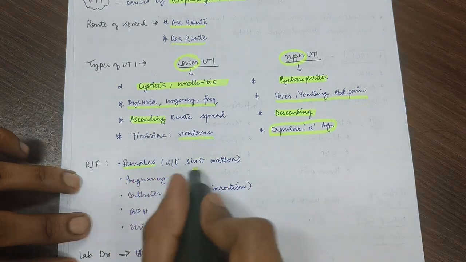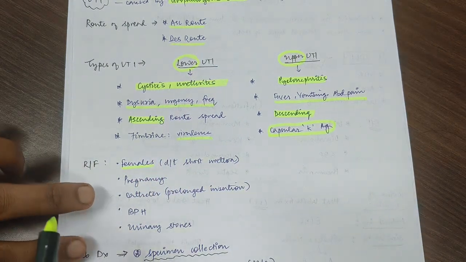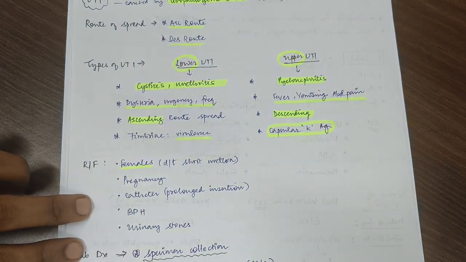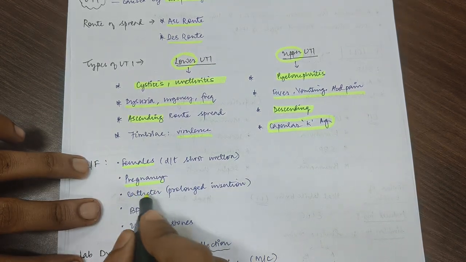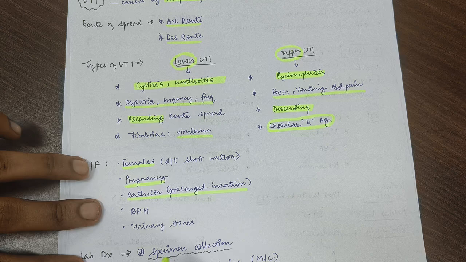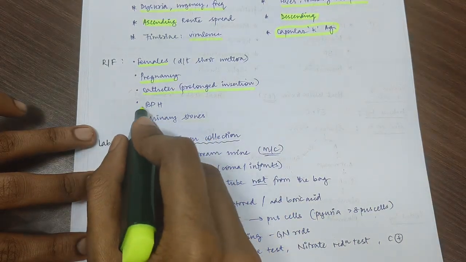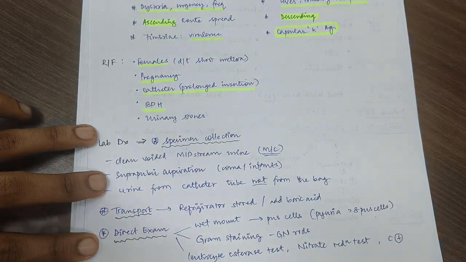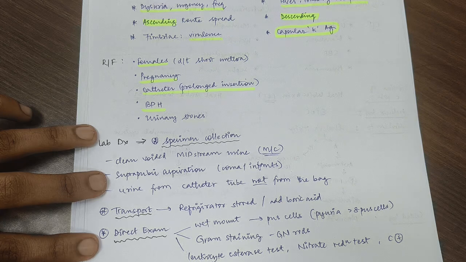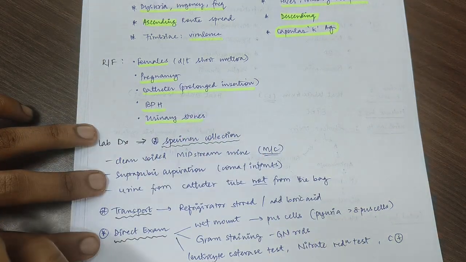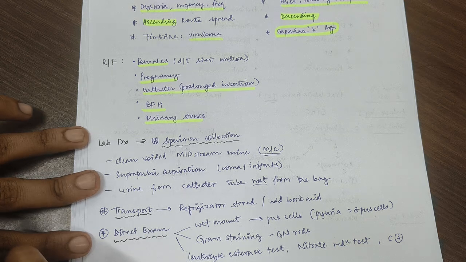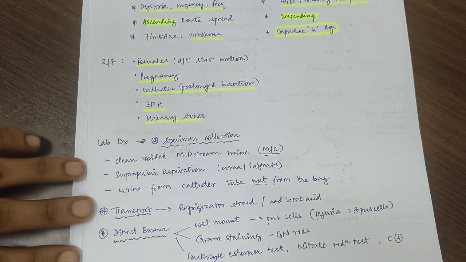What are the risk factors? Females. Why females? Because they have a short urethra and it will provide an early infection. Then pregnancy, prolonged use of catheter. Then benign prostatic hyperplasia due to compression of the urethra. There is urine stasis and the stasis urine will undergo infection. Then urinary stones, because they obstruct the normal urinary flow, that will lead to stasis.